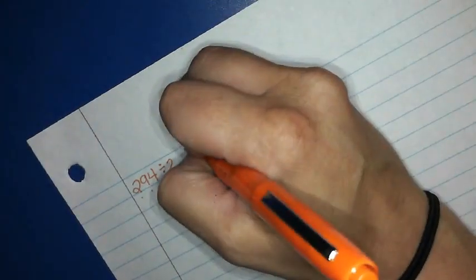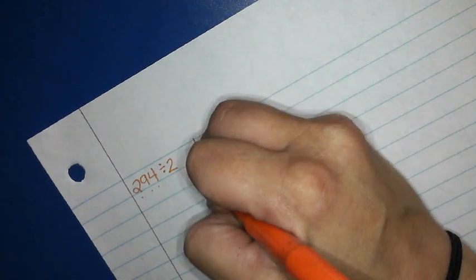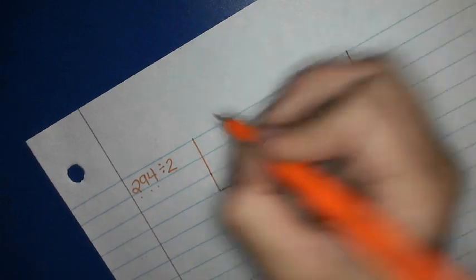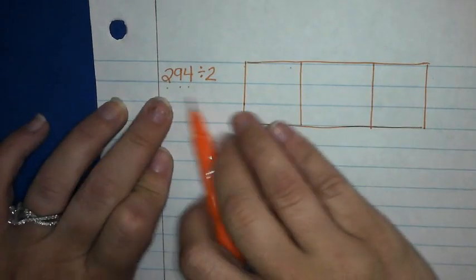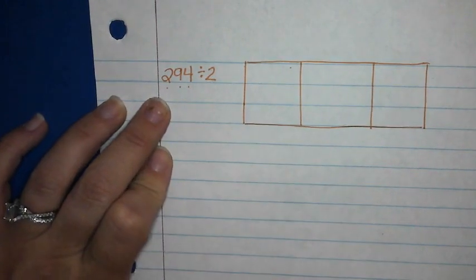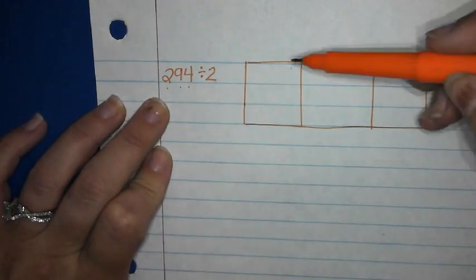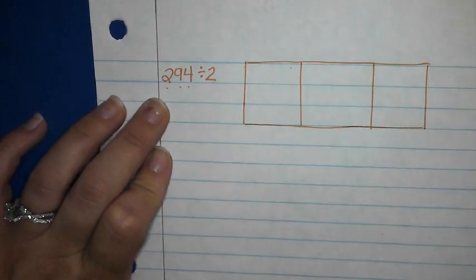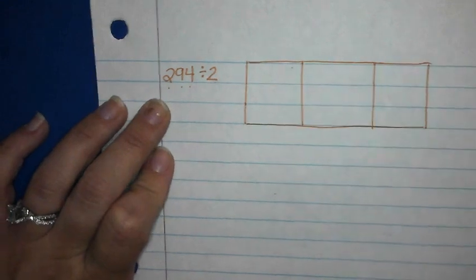Since there are 3 digits, we are going to need 3 boxes. I tell the students they can give themselves plenty of room. These boxes don't have to be tiny because we're going to be writing some stuff in them. So we have 3 boxes to set up our problem with. Then we're going to take this number in expanded form, but unlike area model, we're going to put it inside. So area model is on top, division is inside. And I'll show you why that works in a second.